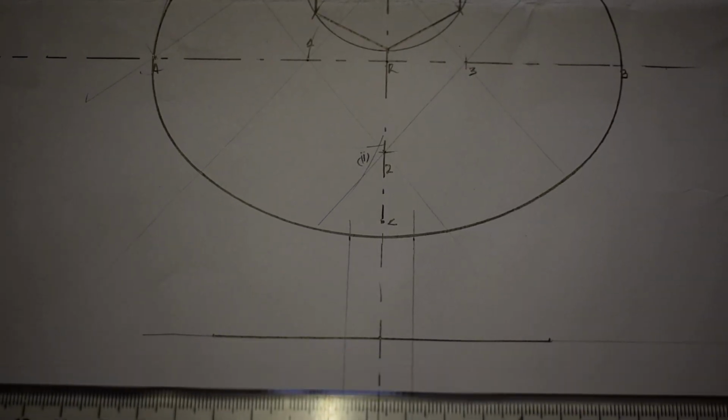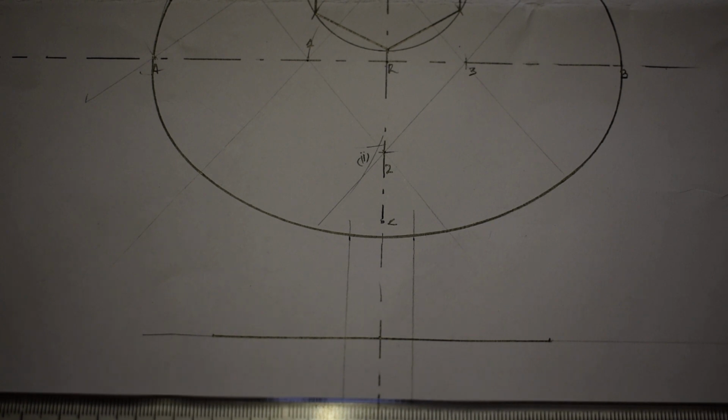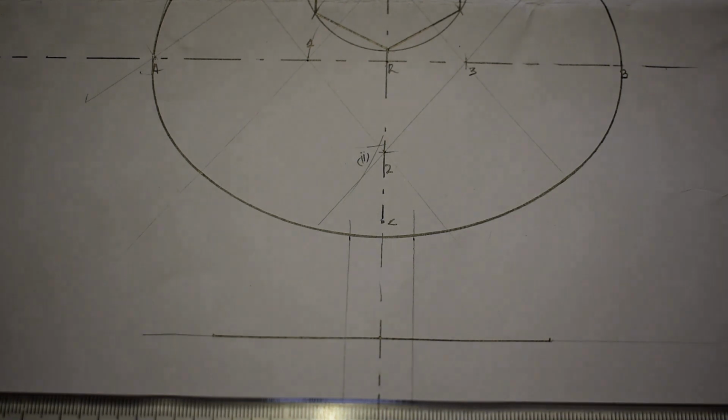Remember that your t-square and your drawing sheet have to be aligned in your drawing table, so that a vertical line is at 90 degrees, absolutely vertical, not at an angle. Again, your horizontal line is horizontal, not at a certain angle as well.